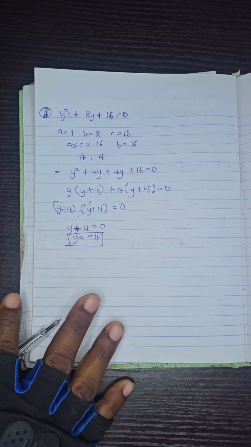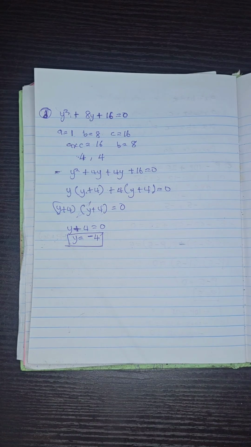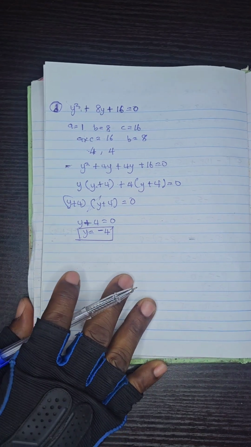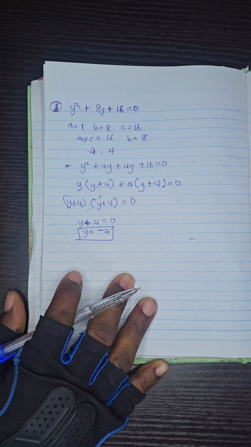So factorization is the simplest way for solving quadratic equations, but the only problem is that factorization does not work for all quadratic equations.